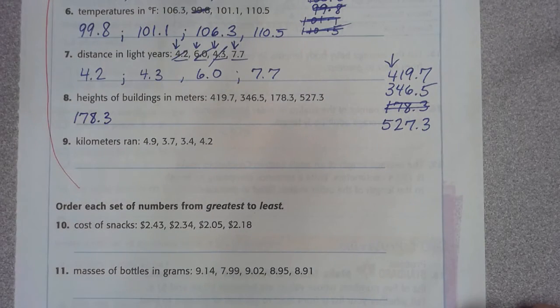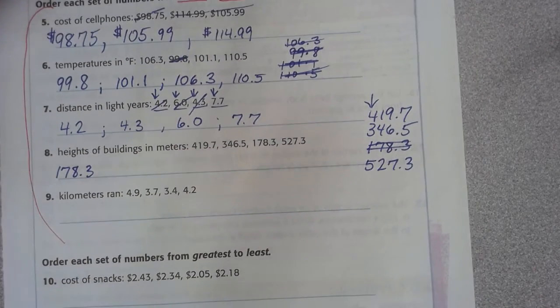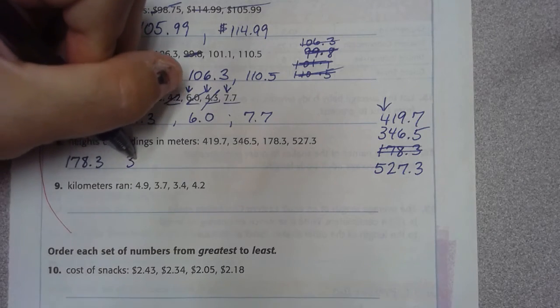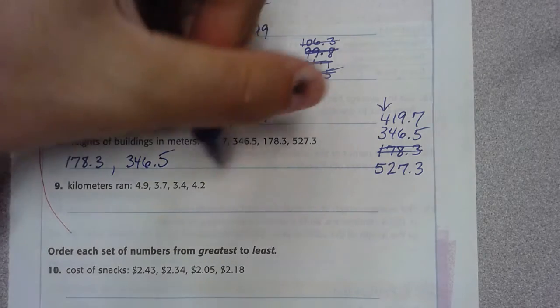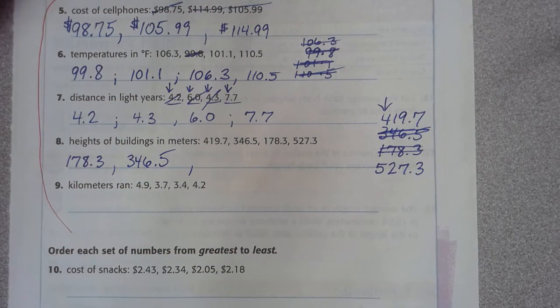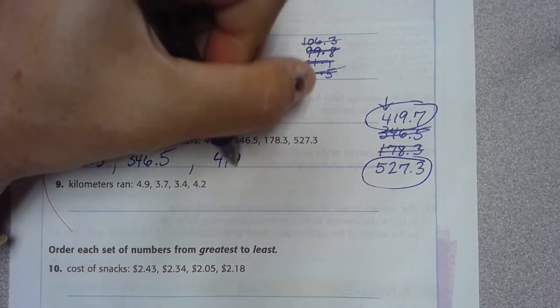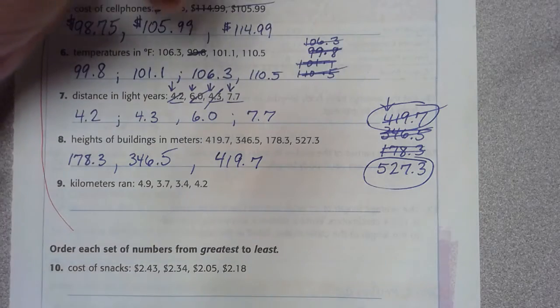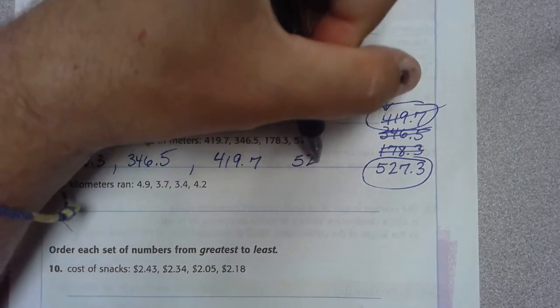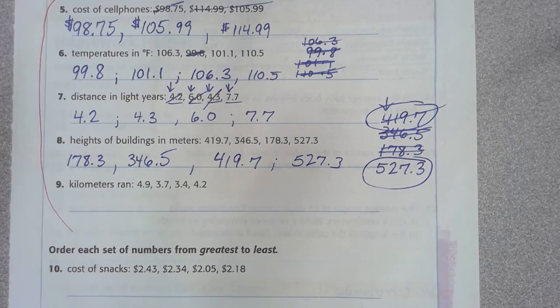What's the next smallest, Emma? 346.5. Good. Cross it out. Which one's the next smallest after that one, Emmeline, sorry. Out of these two right here, which one? Good. 419 and 7/10. And then our last one is 527 and 3/10. Pretty easy. Last one right here.